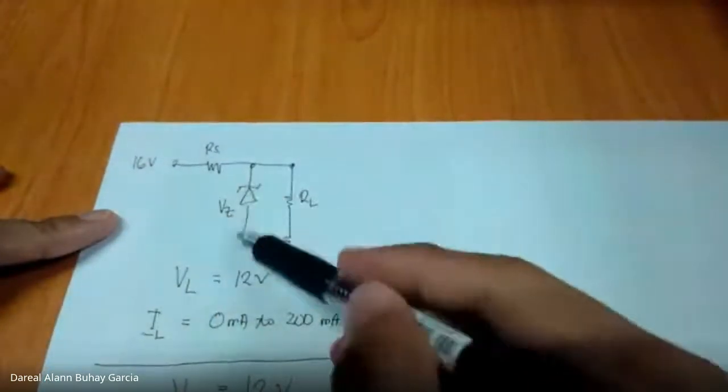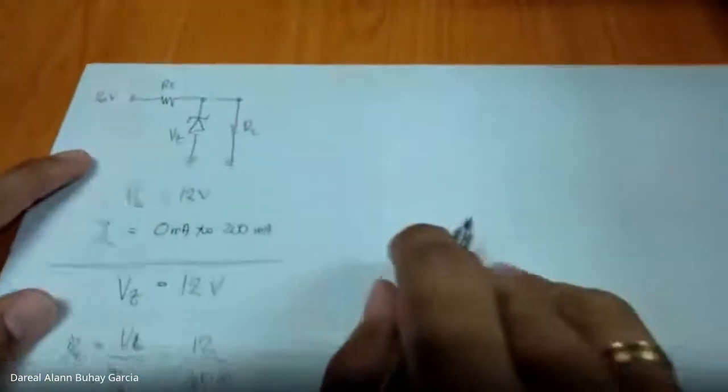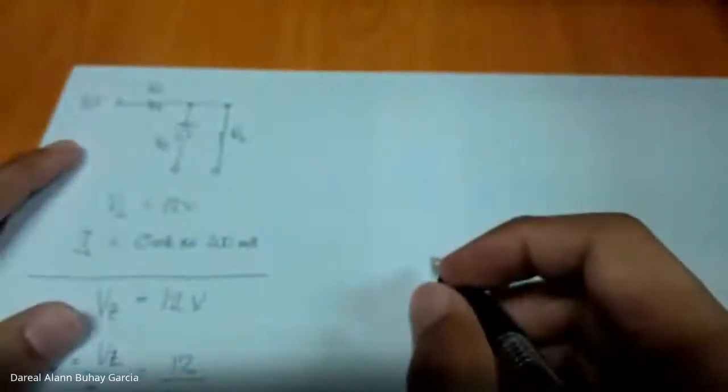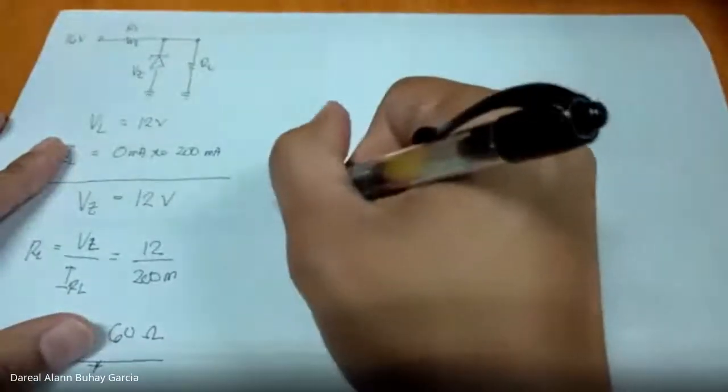Wala ko kabalo pila current dili. Voltage divider to find the value of RS.